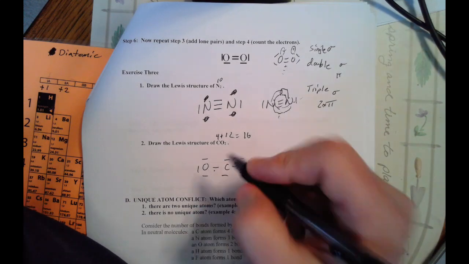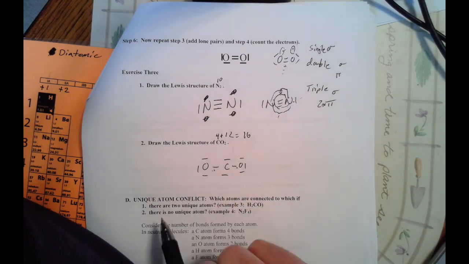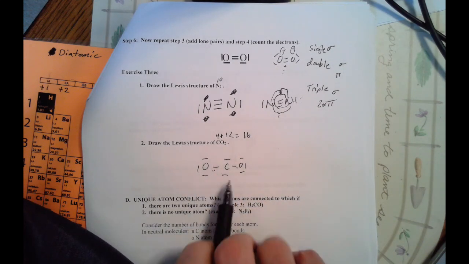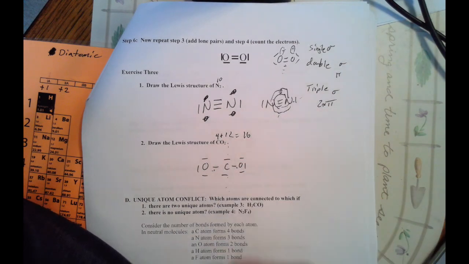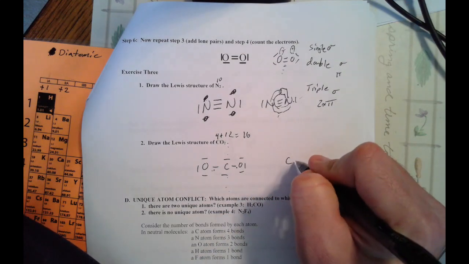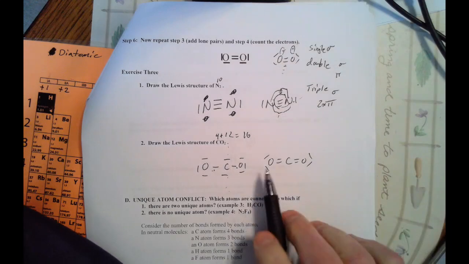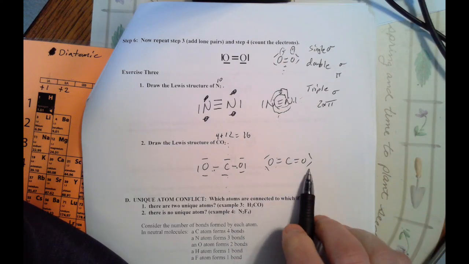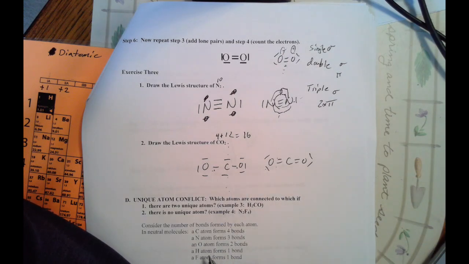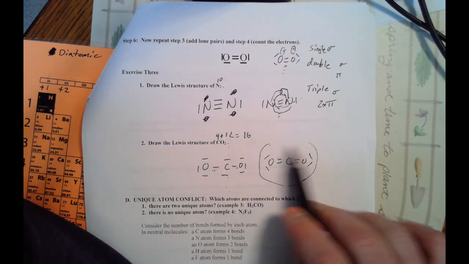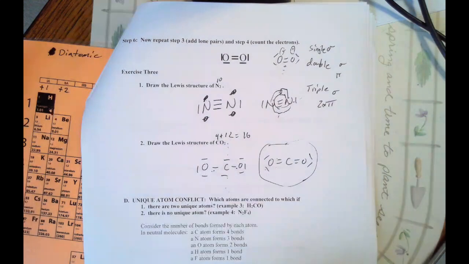We could get a triple bond on one side, do a triple bond here, and then take 1 and 1 away. The problem with that is that does not match our symmetry. So what is more likely to happen is we get a double bond on each of the sides, 2, 4, 6, 8, 10, 12, 14, 16, and we don't have that uneven symmetry. So this is the better option of the two, and it is the most respected option.